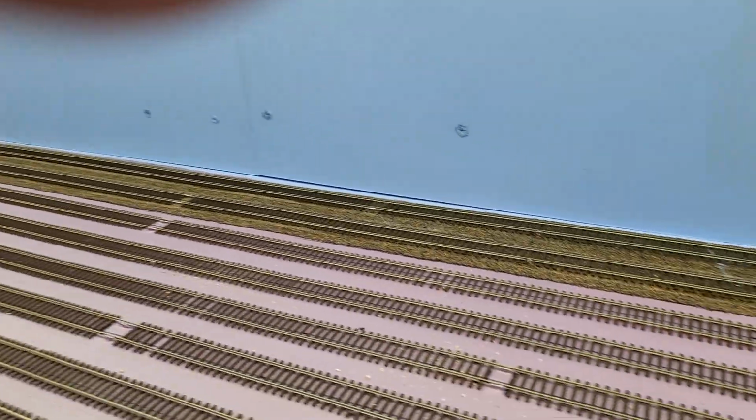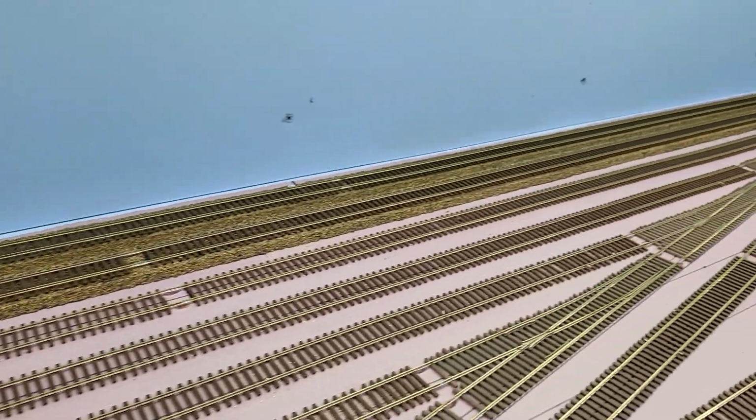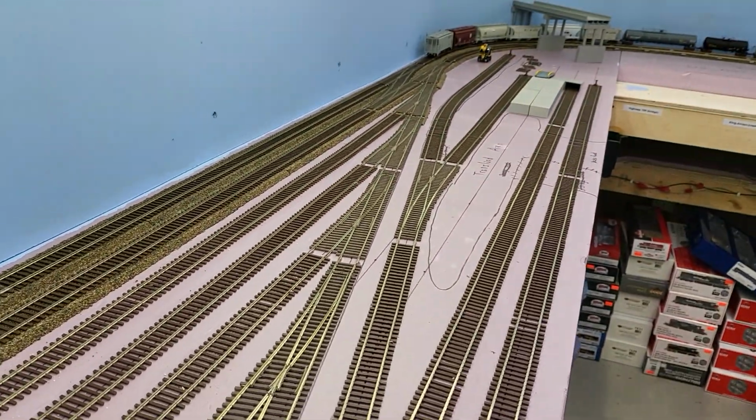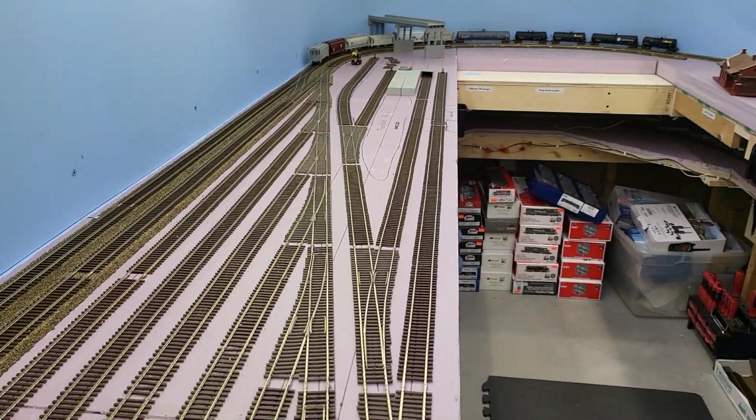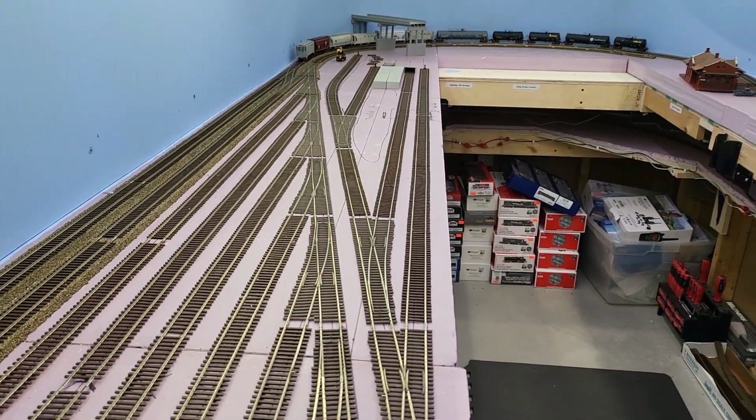So from this point, I'm basically just going to explain the purpose for each track. There is a purpose for each track. It's not just filling the space with as much as possible. So I'm going to go into that.